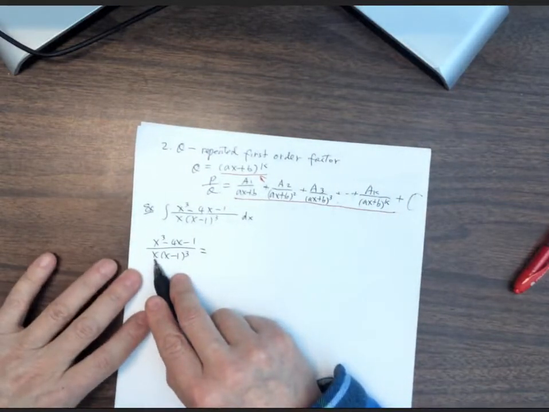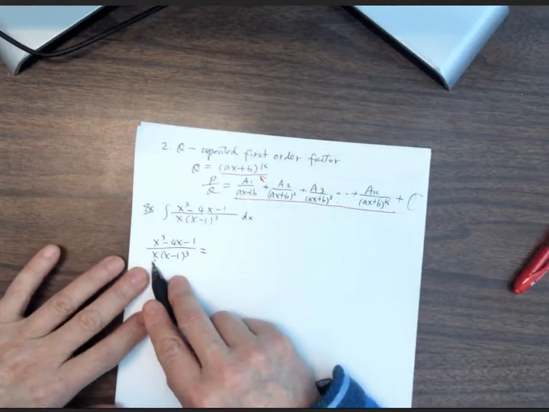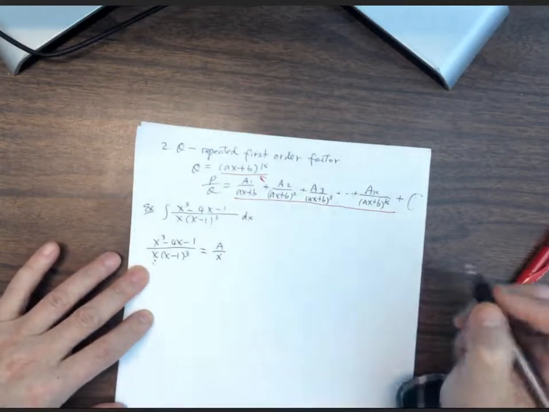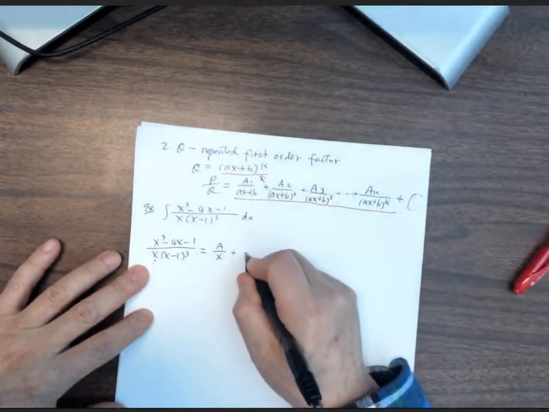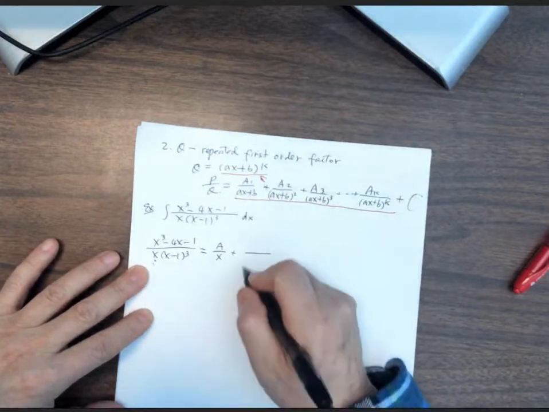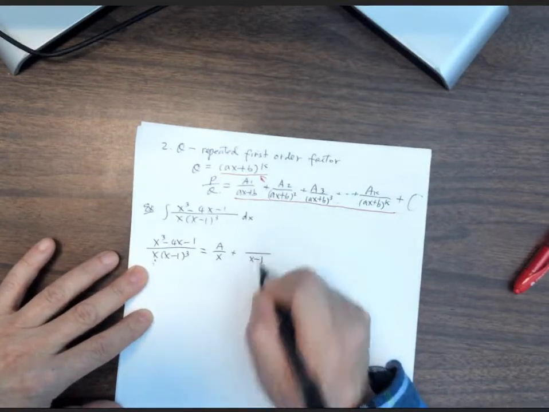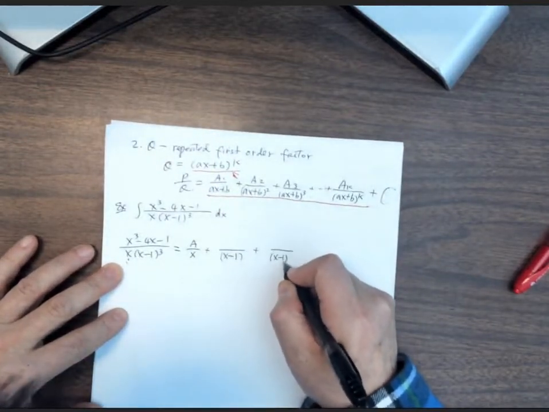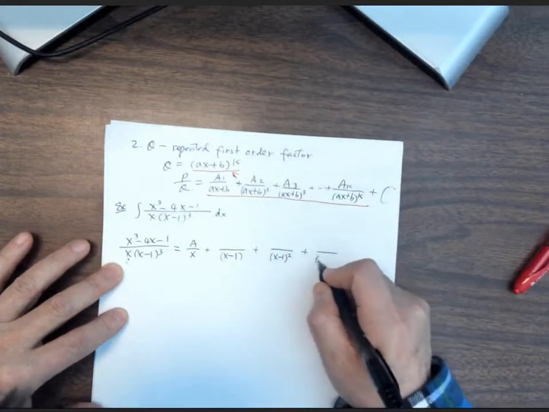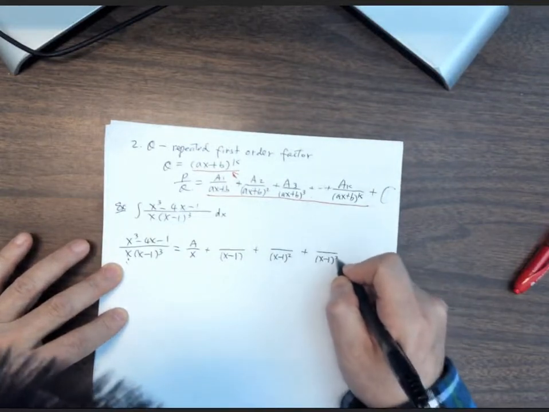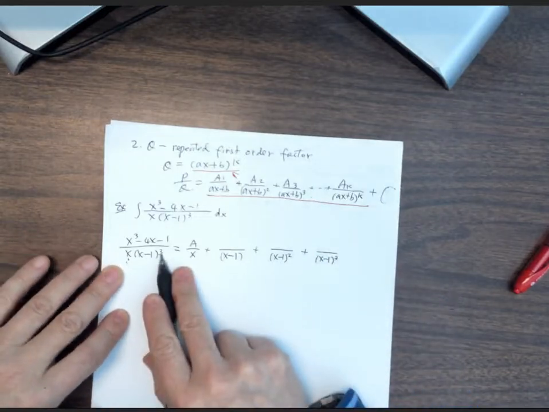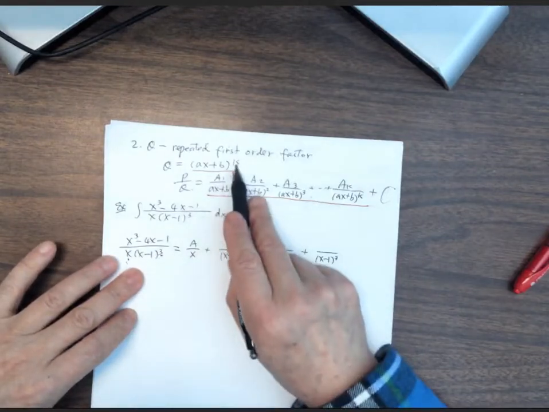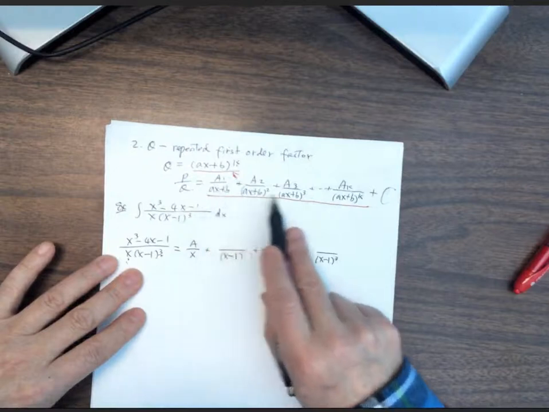Okay, so I have an x which is non-repeating, first order, so I'm going to assume a over x, and x minus 1 is a repeating factor, so I'm going to have a factor with x minus 1 on the bottom. I'm going to have a factor x minus 1 squared. I'm going to have the third power, up to the third power, because that's the original power in the denominator. Okay, I got up to k.